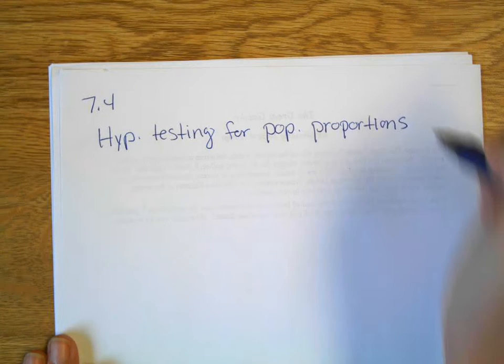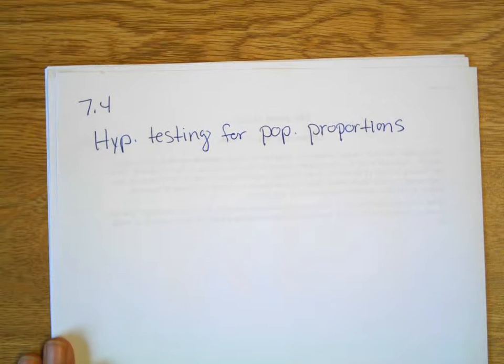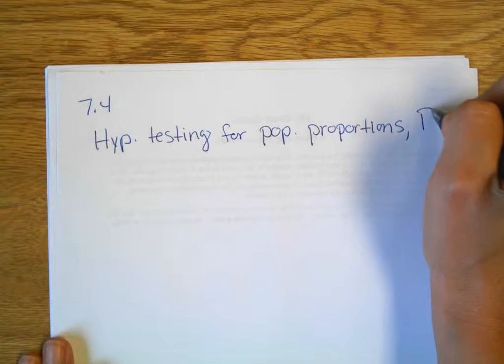Okay, we are hypothesis testing for population proportions. They usually use a lowercase p to represent population proportion, but because we just got done with the programs and we had a lowercase p value on all of the programs, I just want to distinguish between the two and make this a capital P.